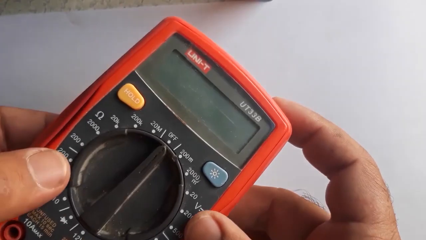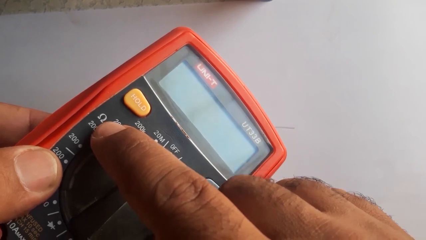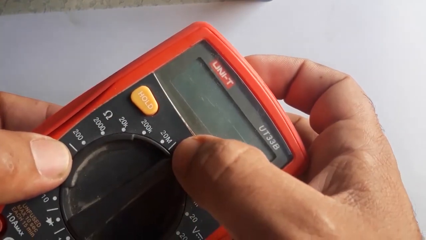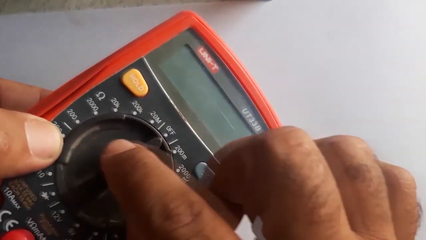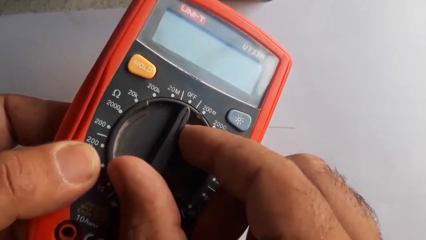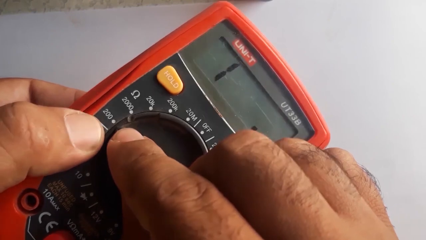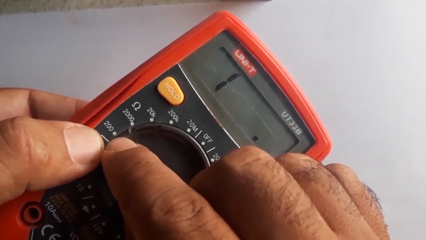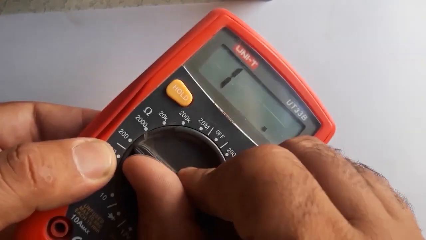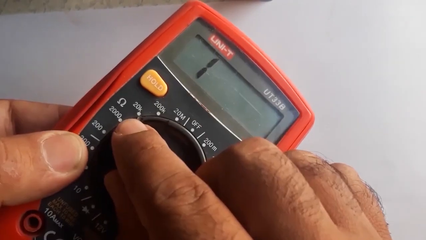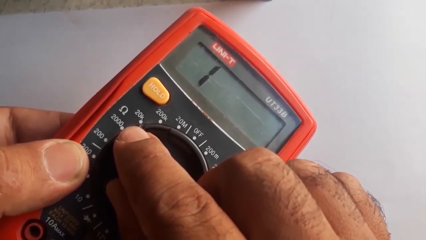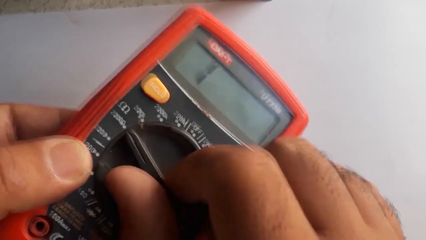So friends, here you can see this sign is for ohm. We are going to use this area from this to this. When we select this, we are able to check the value of the resistor from 0 to 200 ohm. From this range, we are able to check from 0 to 2000 ohm.